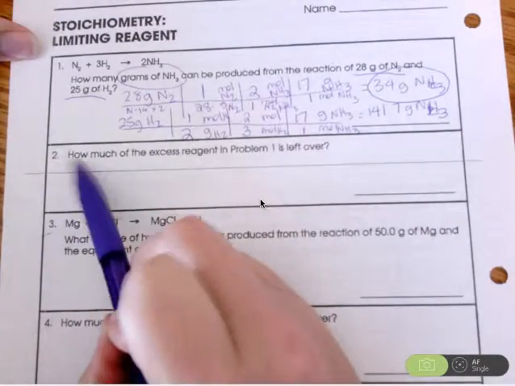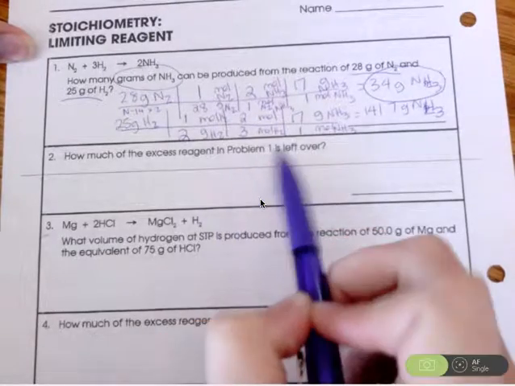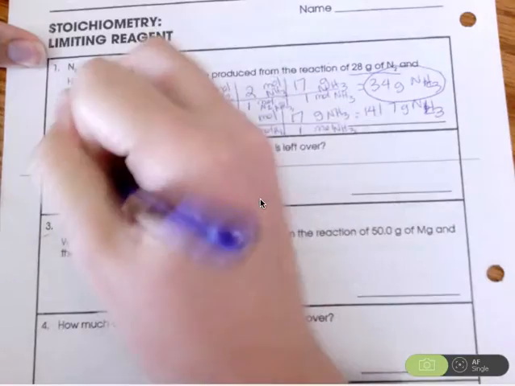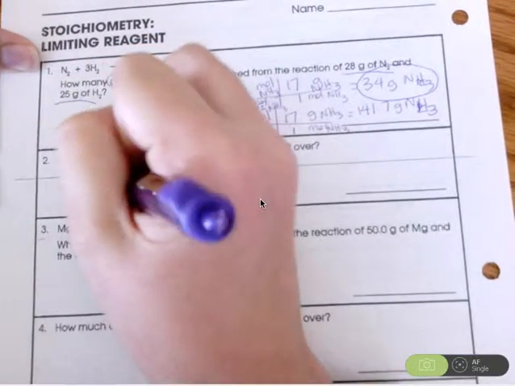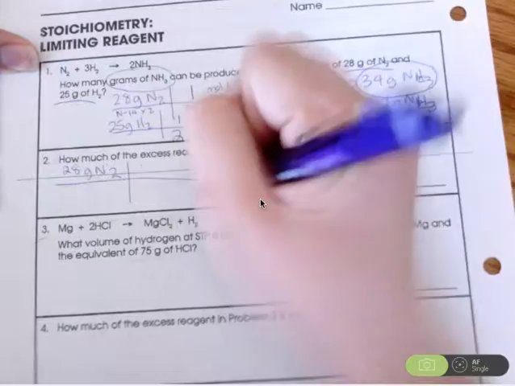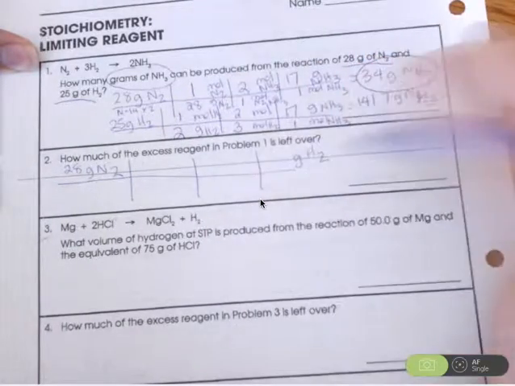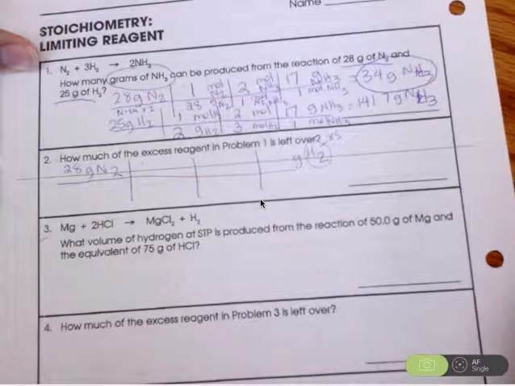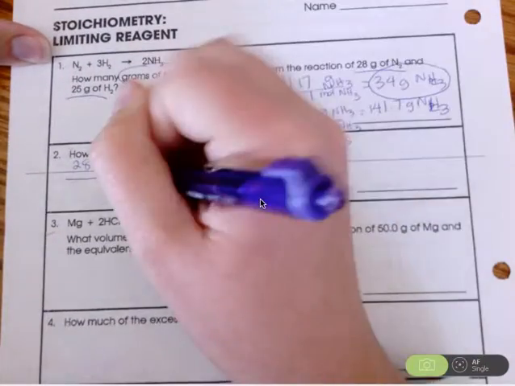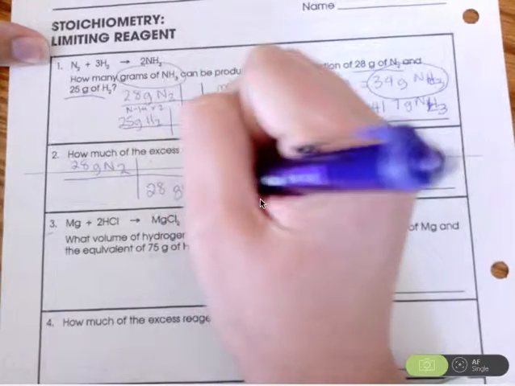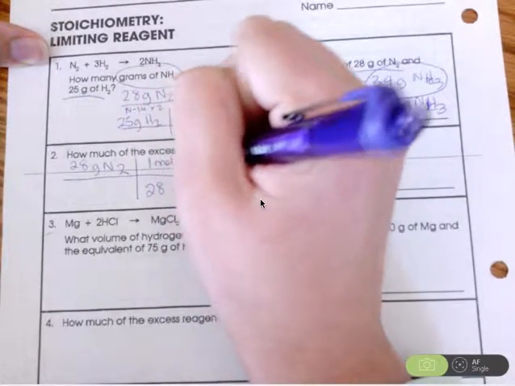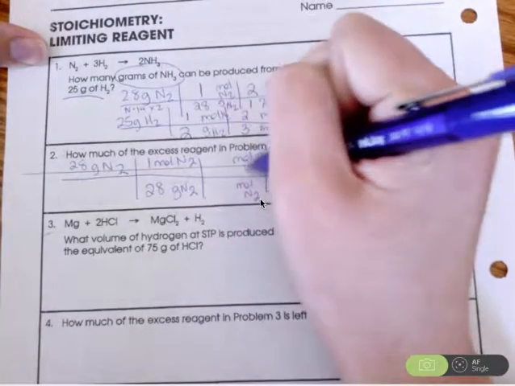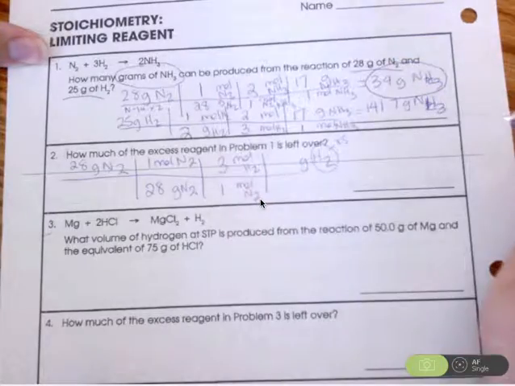Question number 2 says how much of the excess reagent in problem 1 is left over. So my limiting reagent was nitrogen. So I'm going to start with 28 grams of nitrogen. And I want grams of hydrogen, the other reactant. So if this is grams of nitrogen, then this is grams of nitrogen. That equals 1 mole of nitrogen. Then I can change substances using a mole ratio, 1 to 3.